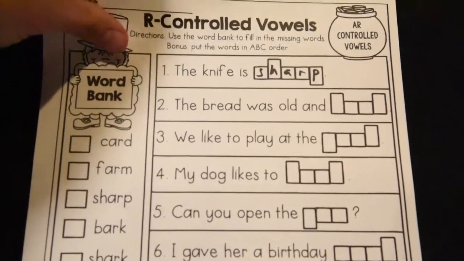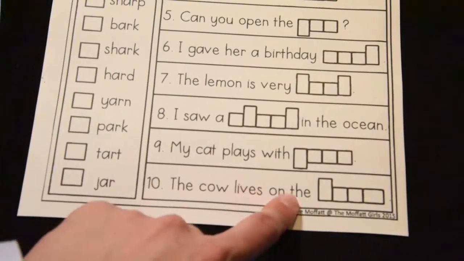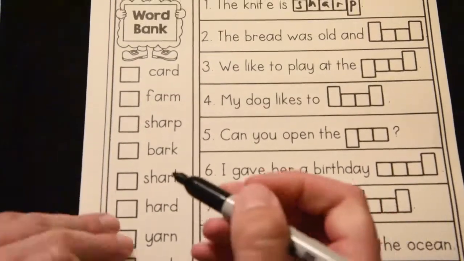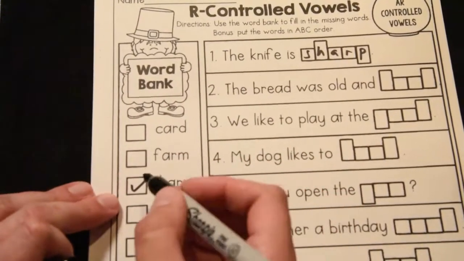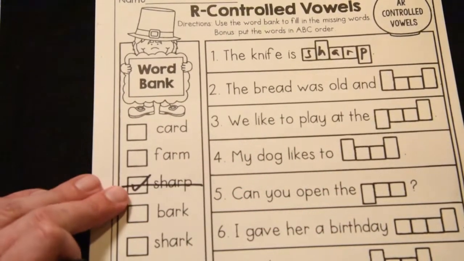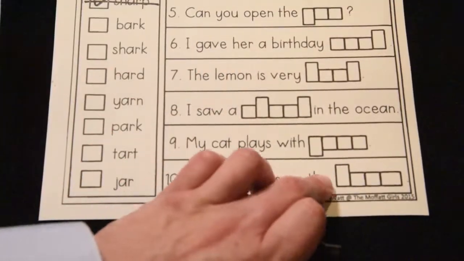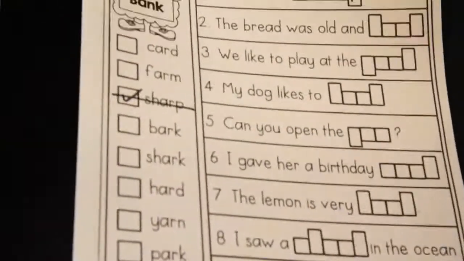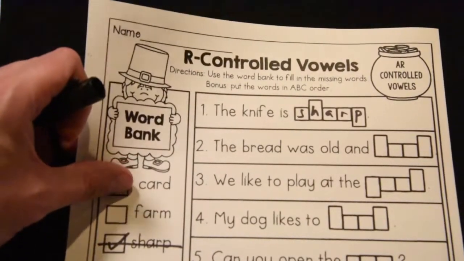Sharp. Okay, down here, we'll skip down, we'll do the bottom one. The cow lives on the, and when we check it off, we can put a check here, or if you want, we can even put a line through it, just to make sure we're only going to use that word one time. The cow lives on the, well, we're going to start with a letter that goes up. So I know it's not going to be card.